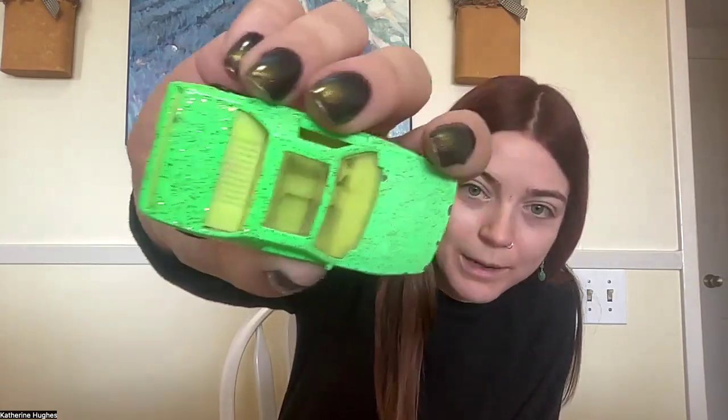So the first color that I was interested in making was based on this toy car that my brother gave me when I was a child, and I named my dream car. And it's this super vibrant lime green.